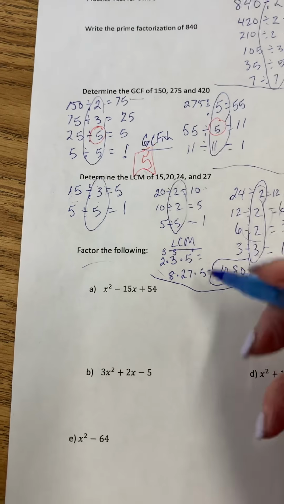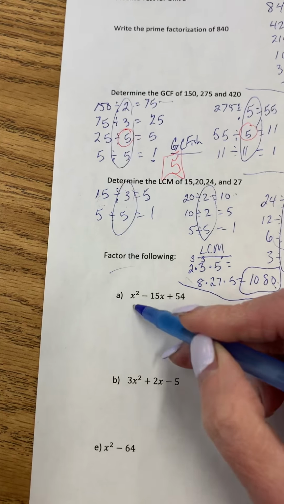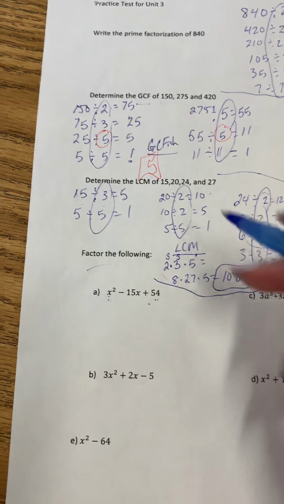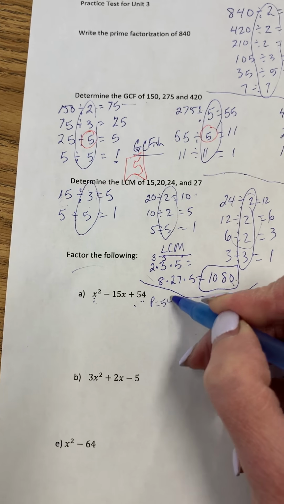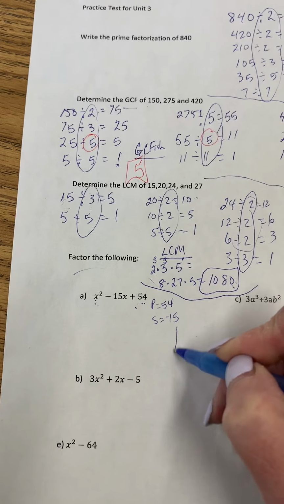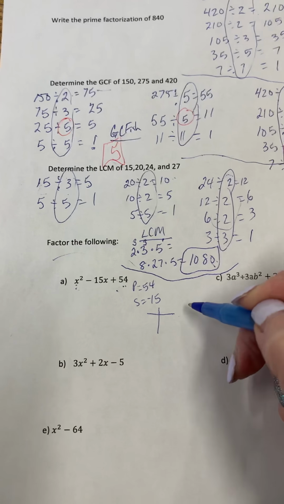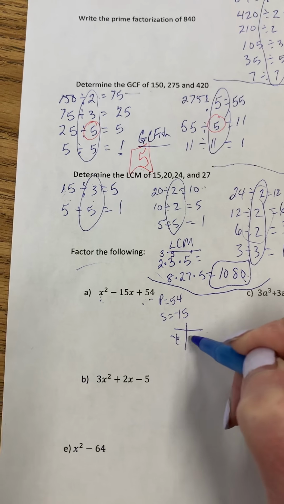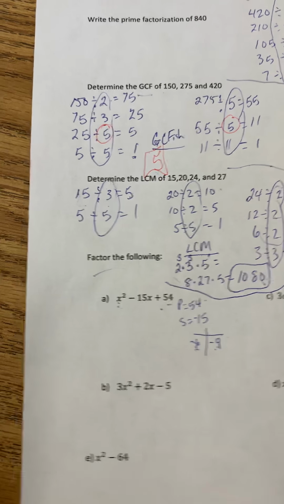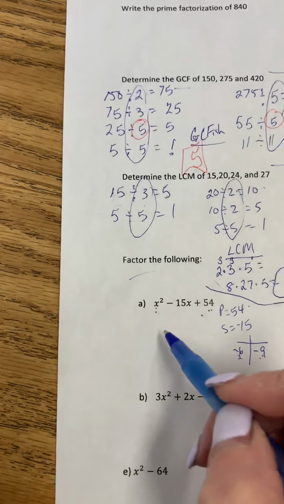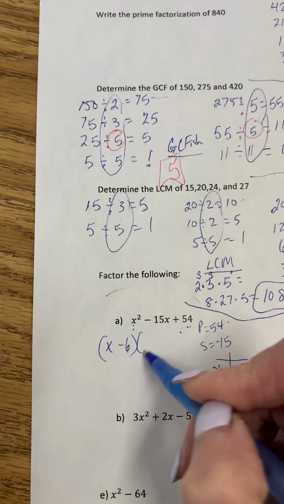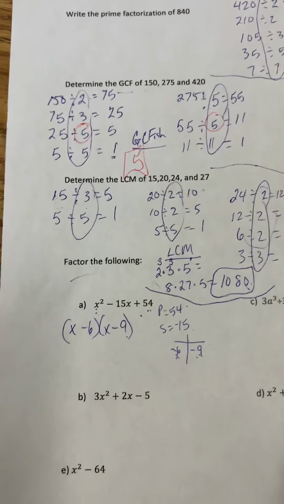So this first question is simply a product sum. Okay, it's a trinomial. This is not a perfect square. There's a coefficient of 1 here, so we're looking for two numbers multiplied together give you 54. If we add them together, we get negative 15. So we know that both the numbers are going to be negative. Okay, and when we work this out, we're going to get negative 6 and negative 9. Multiply those together, positive 54. Add them together, you get negative 15. And this is a nice simple one. X minus 6, we just take that factor as it is, and x minus 9.